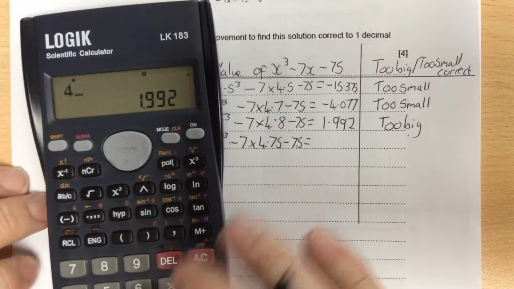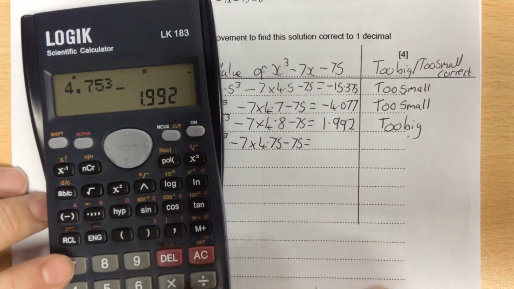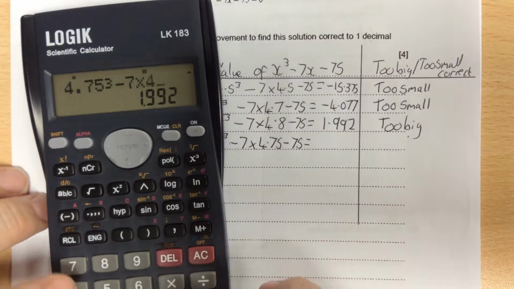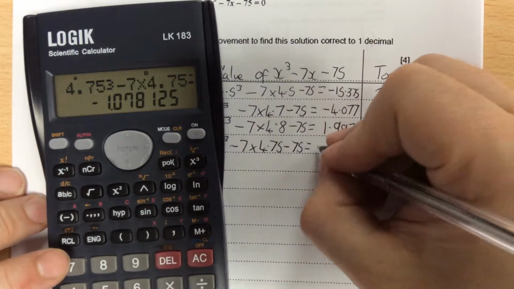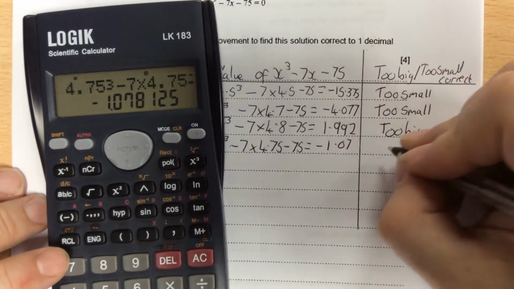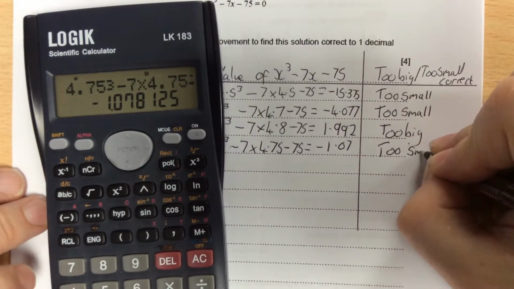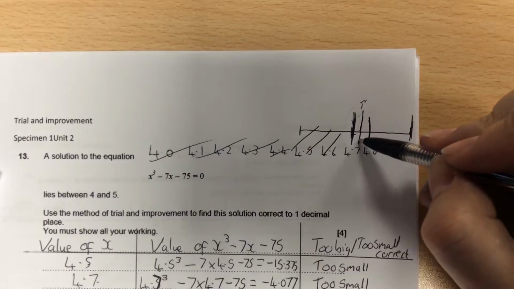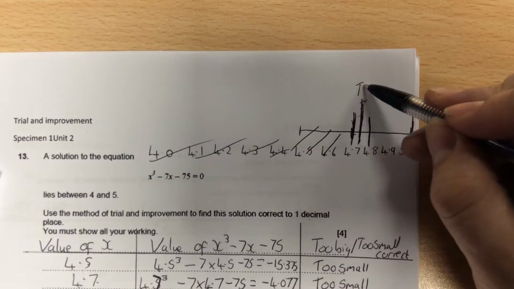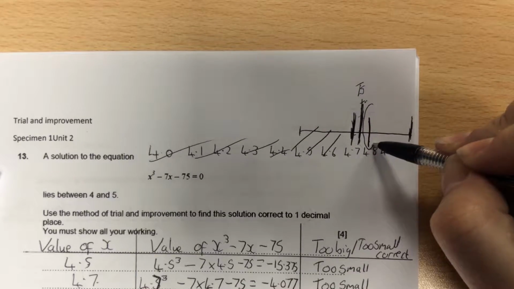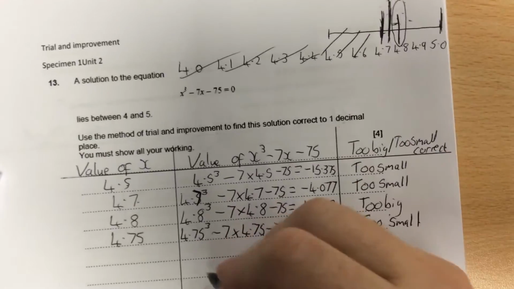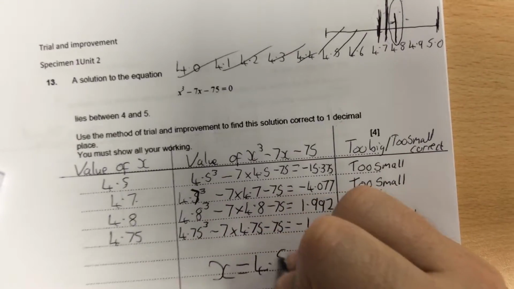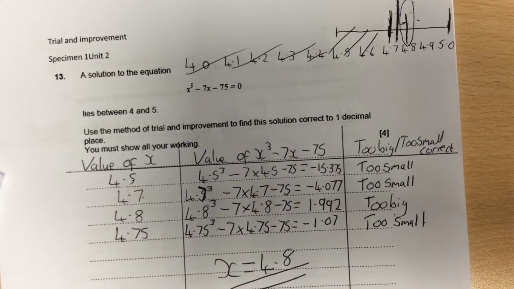So it's 4.75 cubed, take away 7 times 4.75, take away 75, is minus 1.7. So that is too small. And what that shows me on my diagram, because 4.75 in the middle is too small, it's going to be the bigger value on this side. So the bigger value, because it's rounded to one decimal place, the answer to that one would be 4.8.